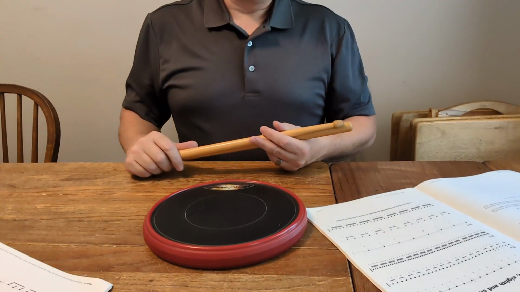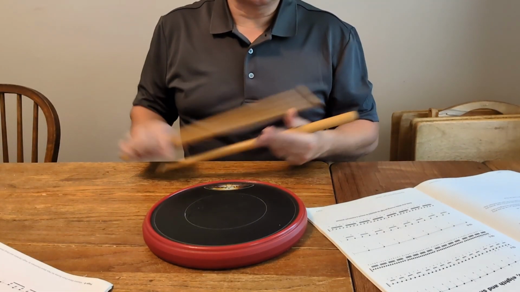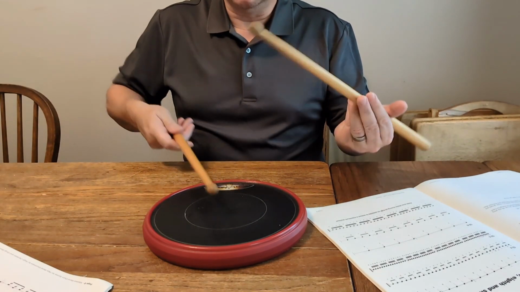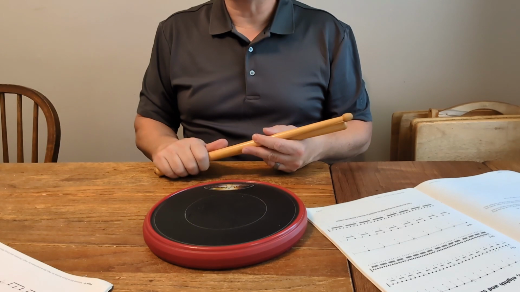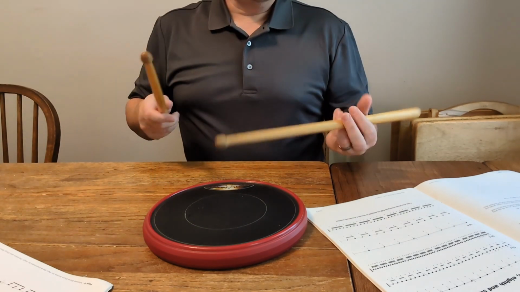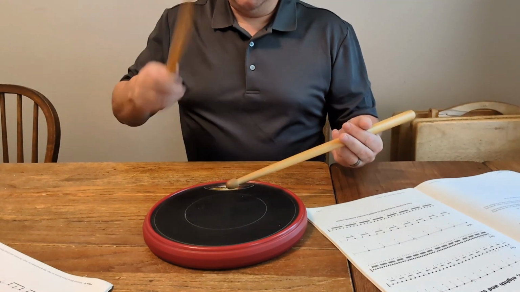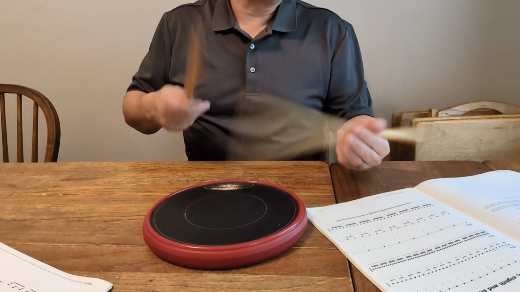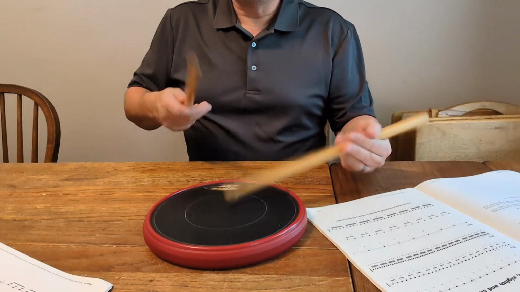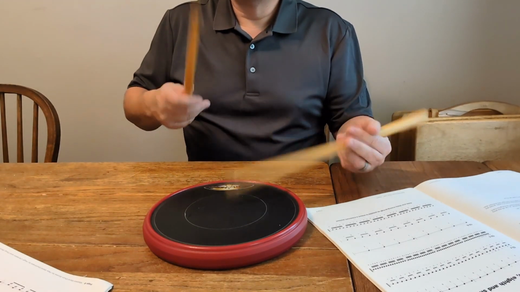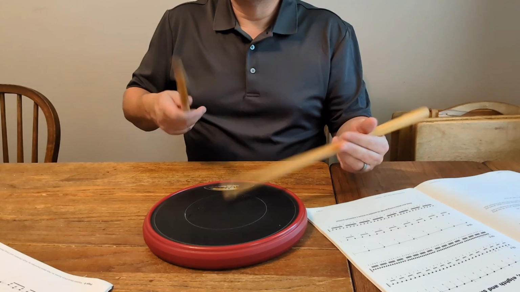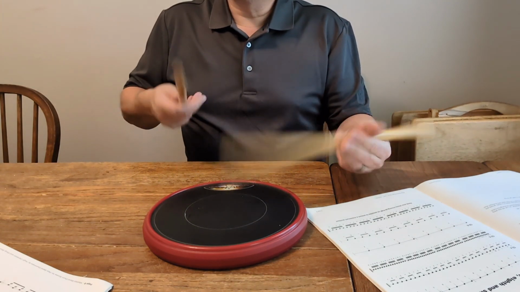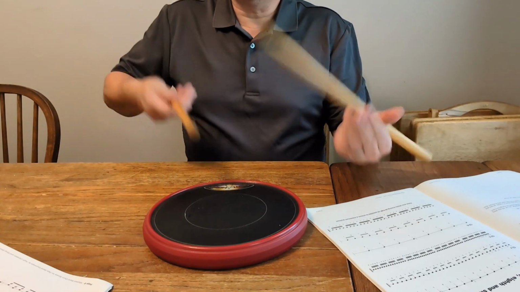All right, next it's going to be 16th notes, right? Just 1 E and a, 2 E and a, 3 E and a, 4 E and a. Okay, so that's how we count them. 60 beats per minute. Here we go. 3 E and a, 4 E and a, 1 E and a, 2 E and a, 3 E and a, 4 E and a, 1 E and a, 2 E and a, 3 E. 1 E and a, 2 E and a, 3 E and a, 4 E and a, stop.